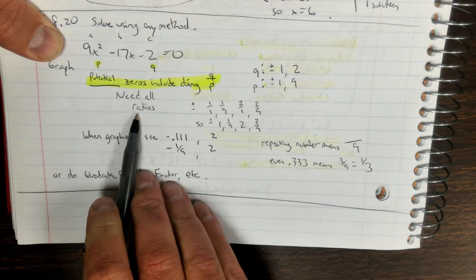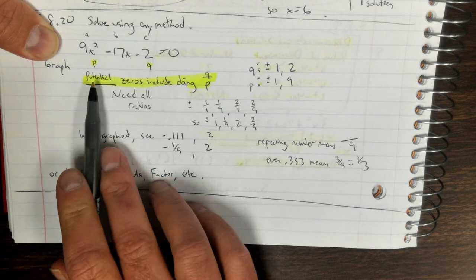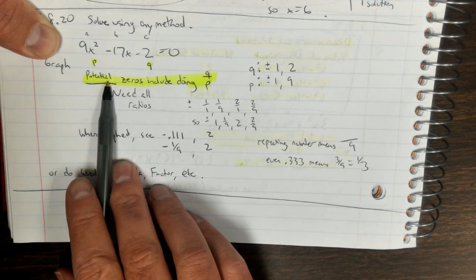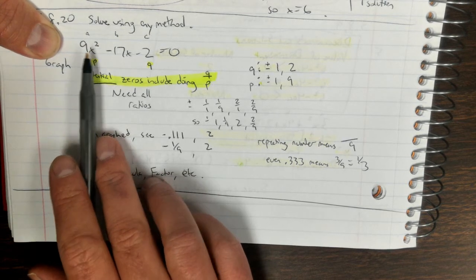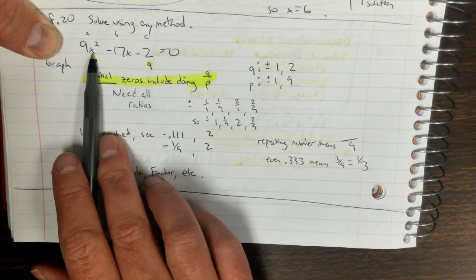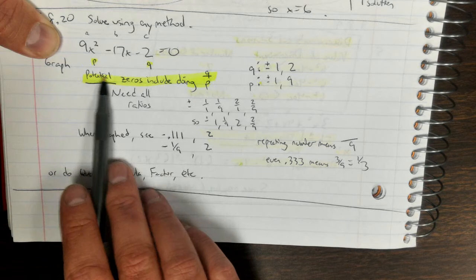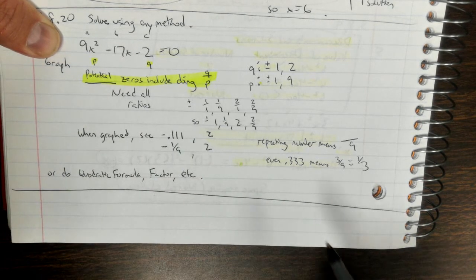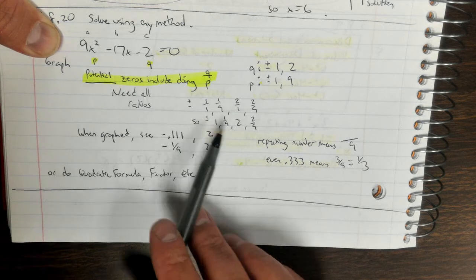Now, if you didn't know, potential would be more than you actually have. Because if we have x squared, the most we would have would be 2. But when you have potential zeros, you're going to have several. Like sometimes you might have 4, 8, 16, or whatever.